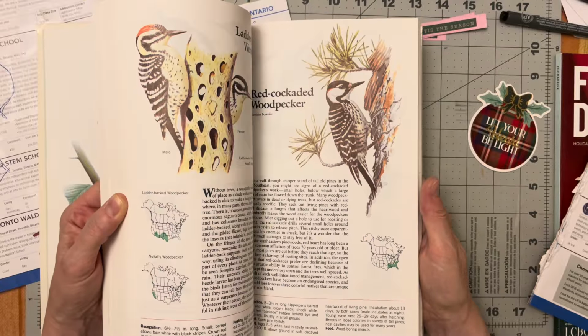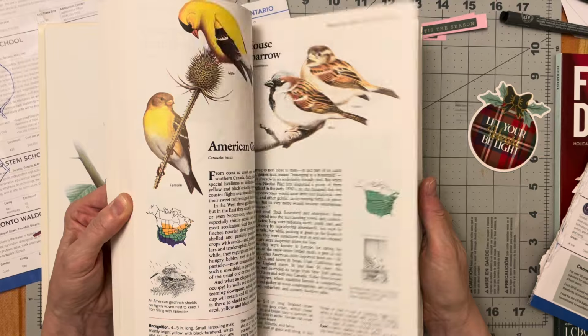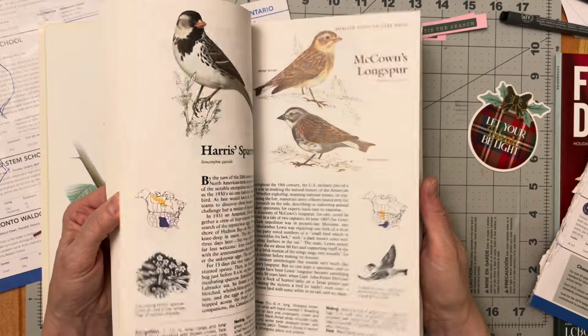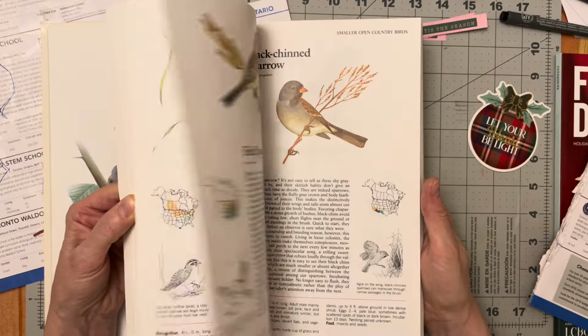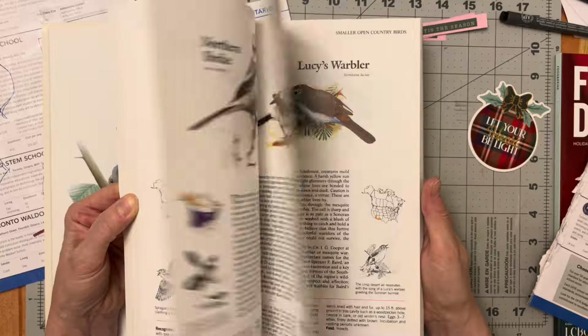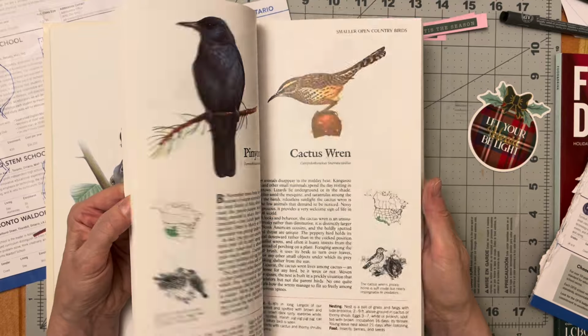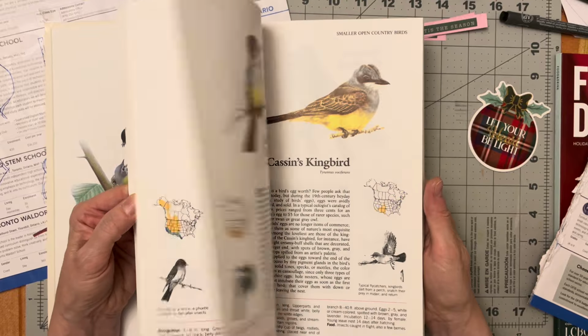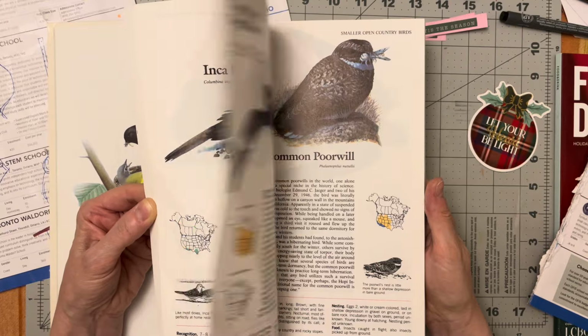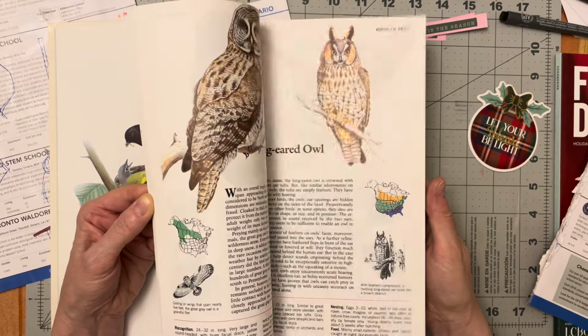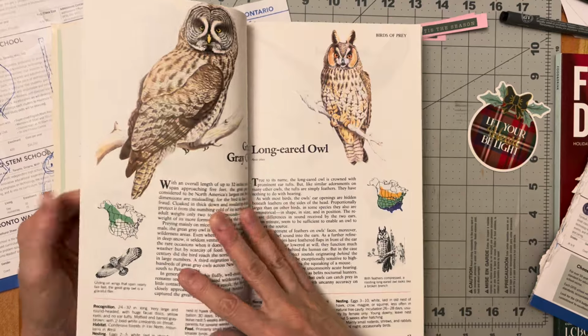Oh, blue jay. Might need to look at the index. Oop, oop, oop.